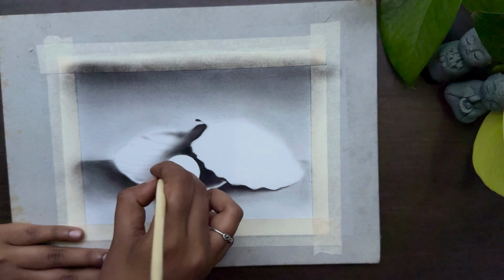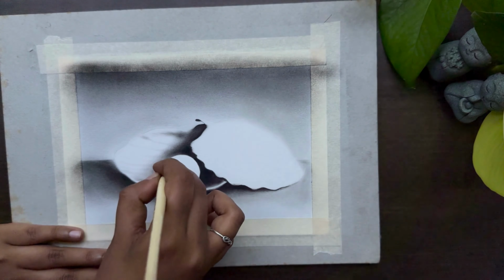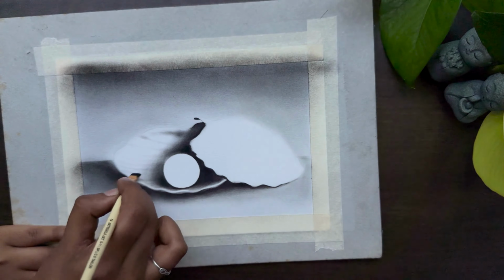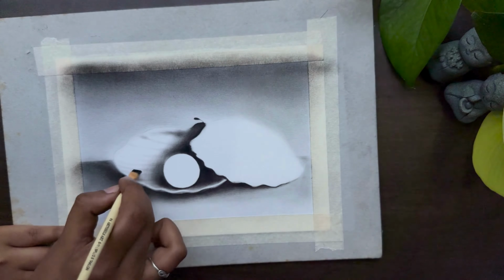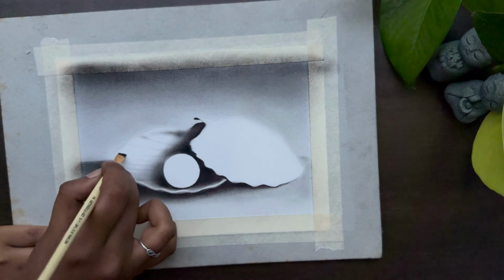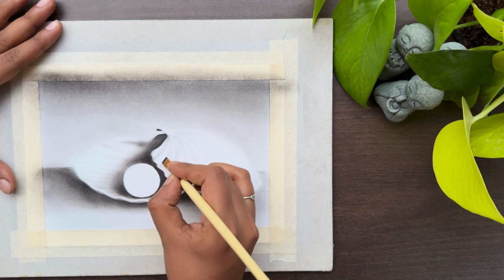I'm using a soft brush to keep my pressure minimal because I want these lines to be absolutely light and soft. And with very light pressure, I'm blending them.